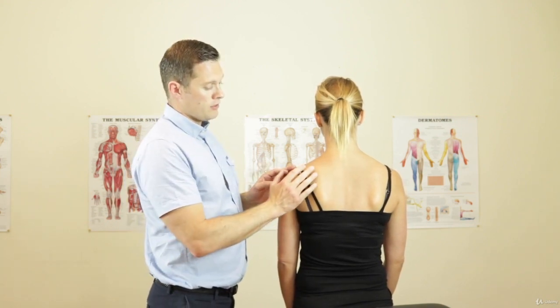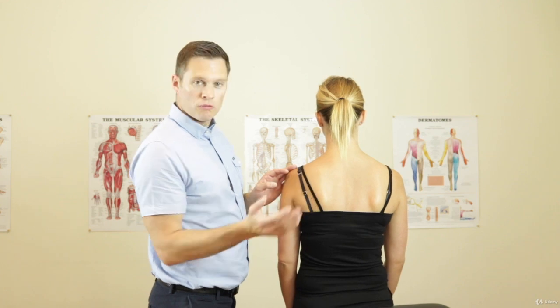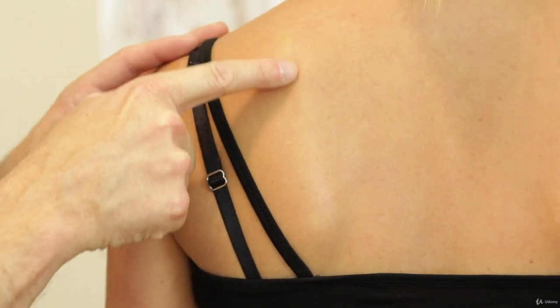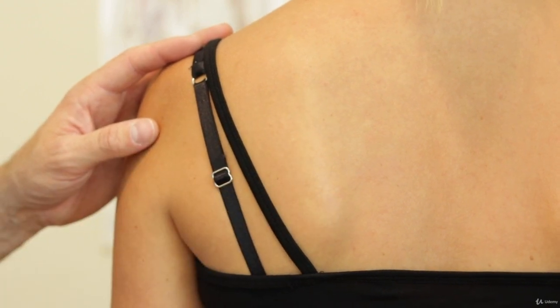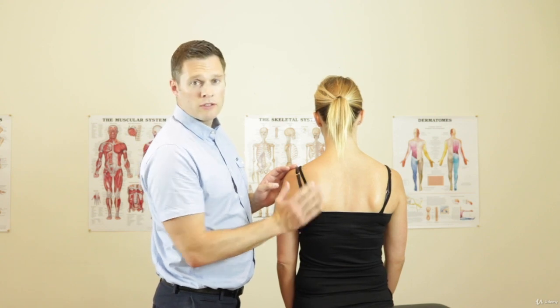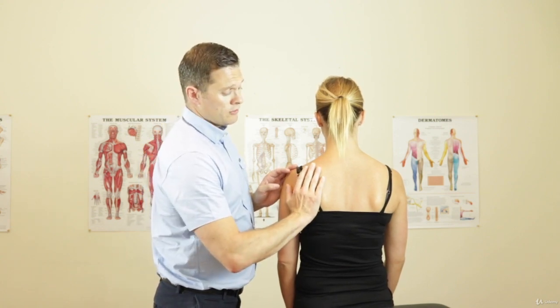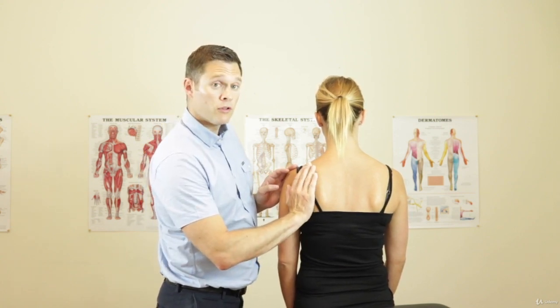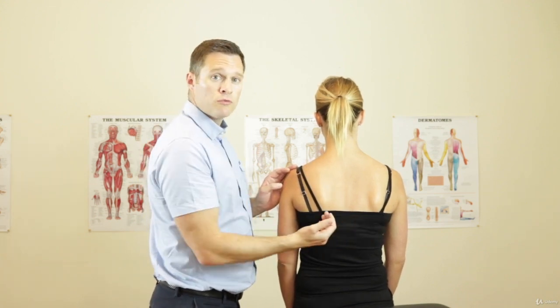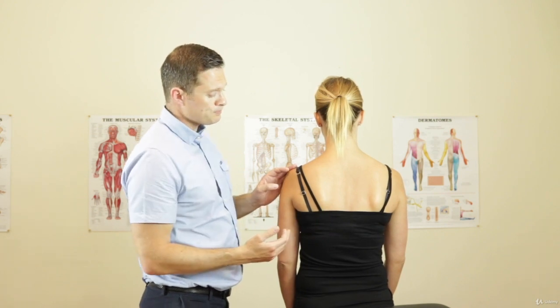We can look at the scapula, and we've got some really obvious landmarks that we can check with the scapula. We can first look at the medial borders of the scapula here and the inferior angle. So you can look to see, is the scapula winging, so is the scapula raised up off the thorax or is it flat, and is there a difference from right to left as well.